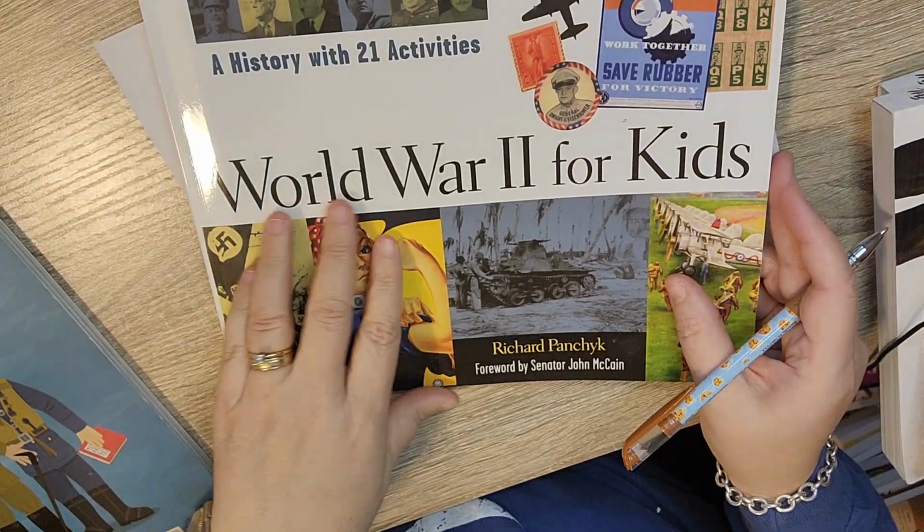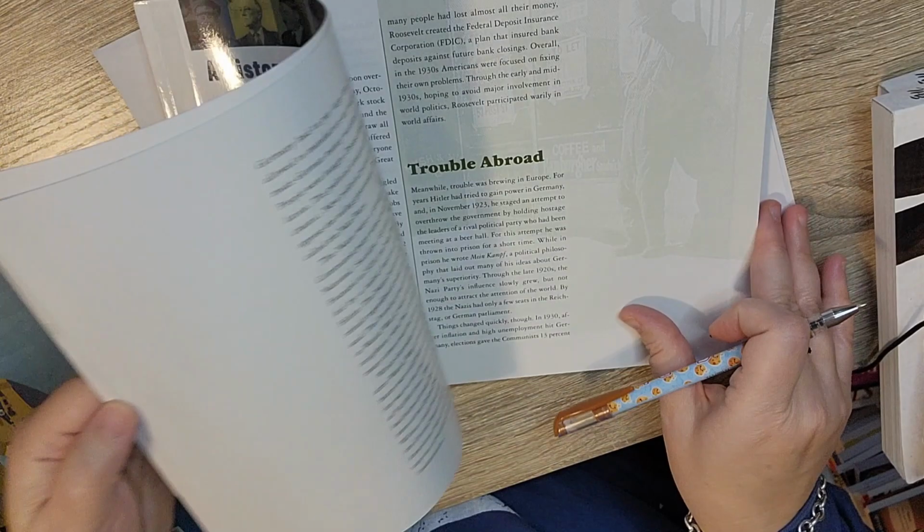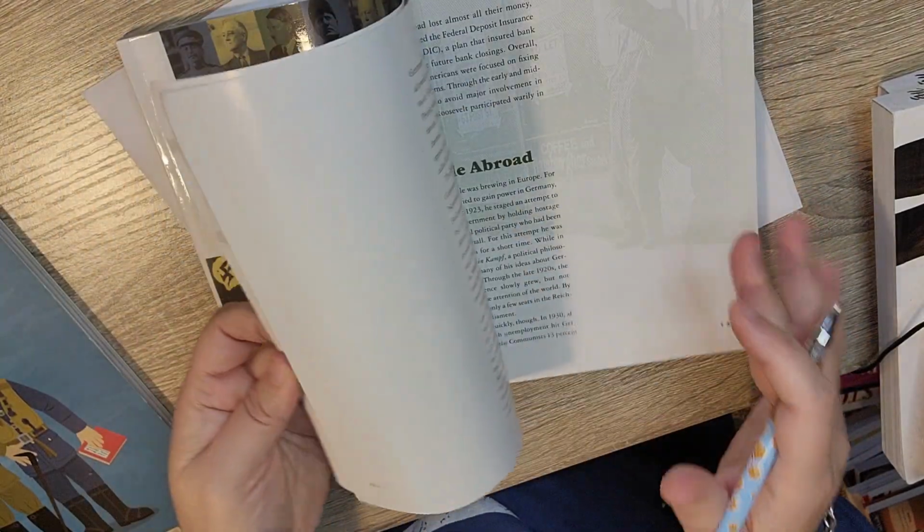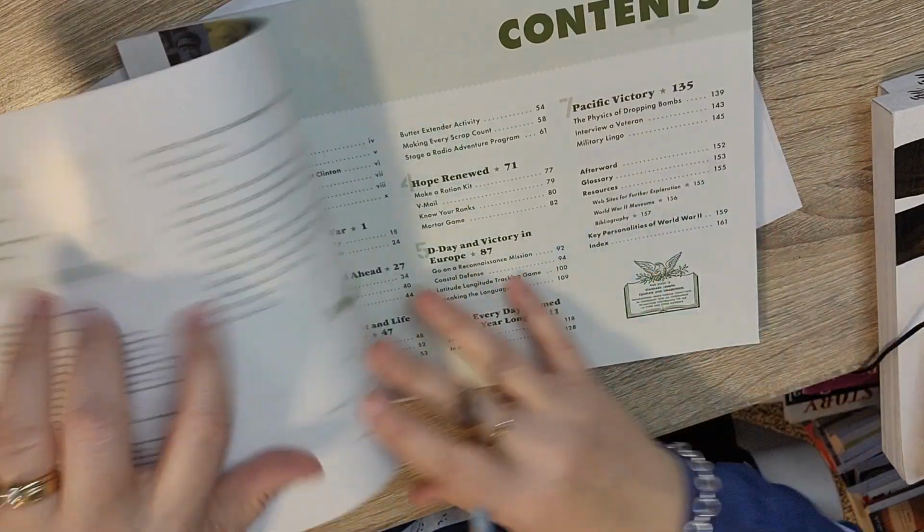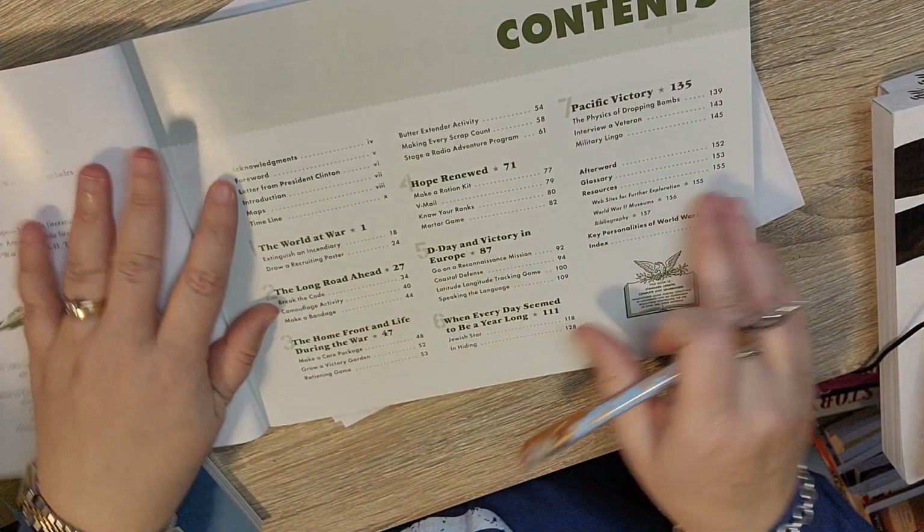I also found World War II for Kids. So this has 21 activities. There's also reading in here. And so let's look at these activities.